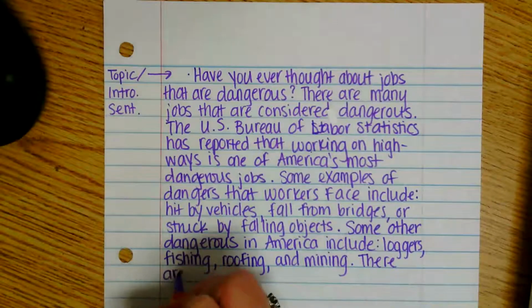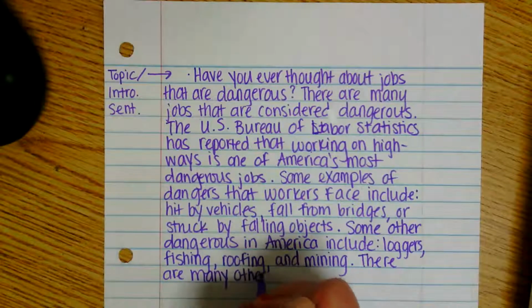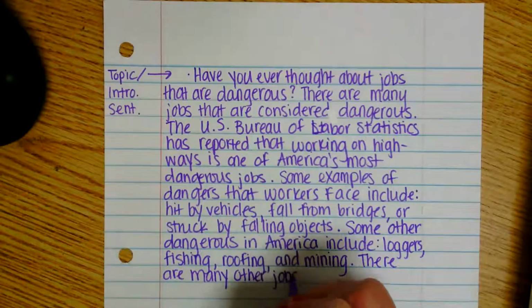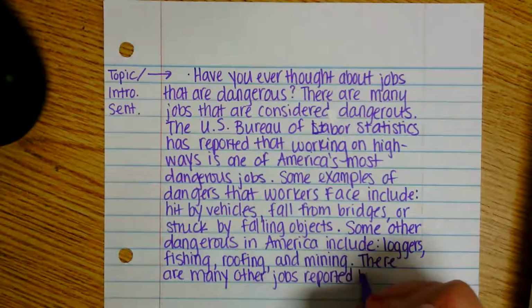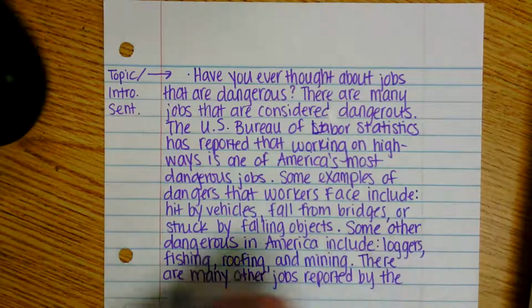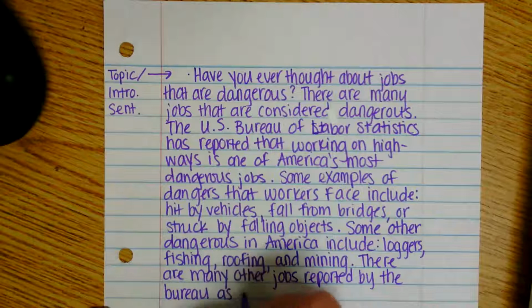There are many other jobs reported by the Bureau, and I'm lowercasing it this time because I'm not giving that full title again, by the Bureau as dangerous.